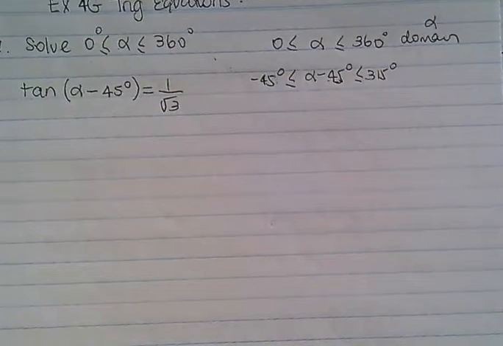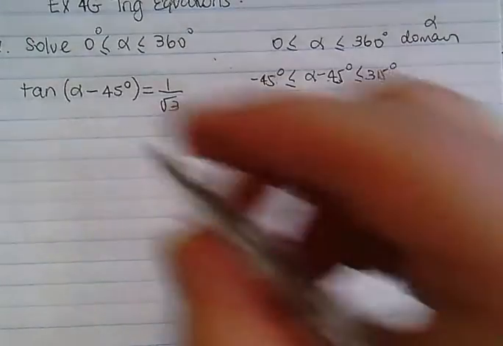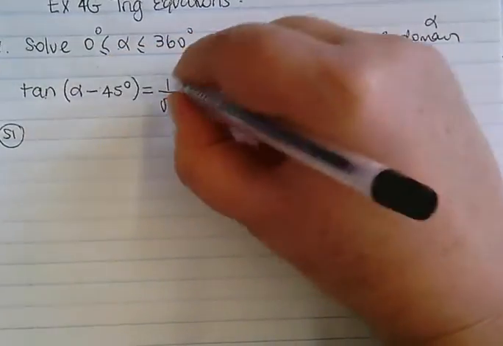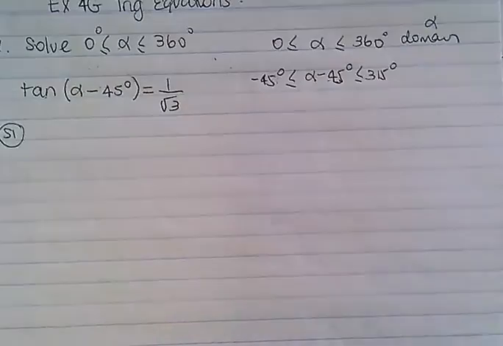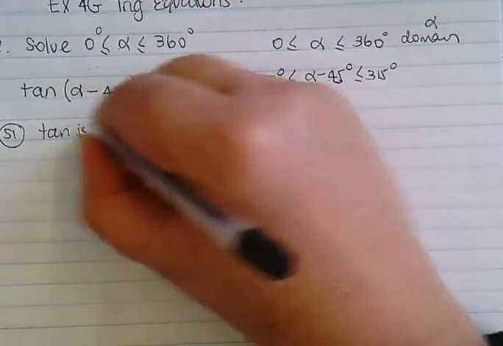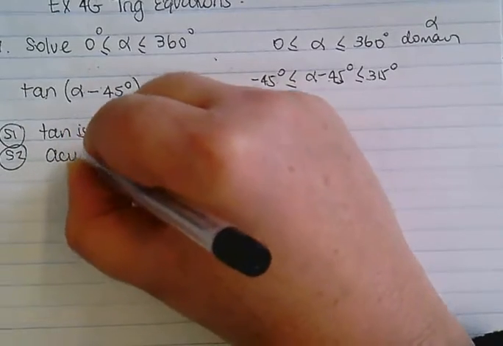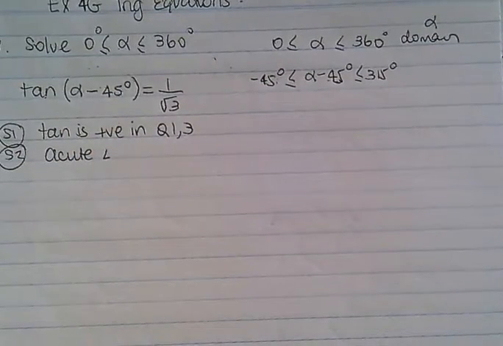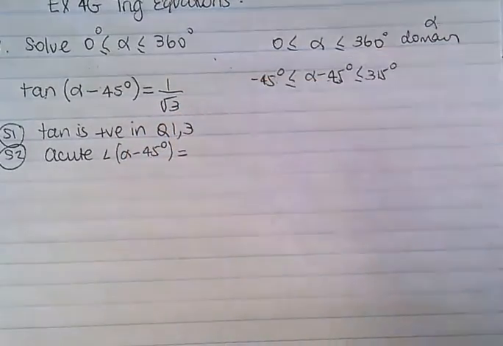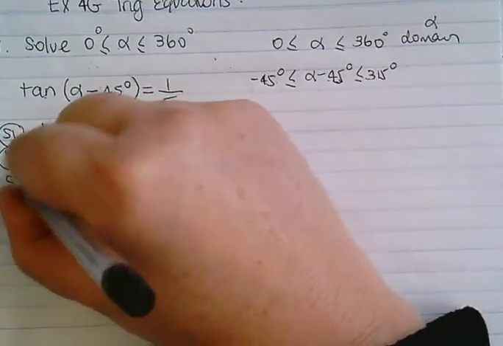So, again, what we were doing yesterday, don't worry that this says alpha minus 45. Let's just follow the rest of the steps. Just pretend that this is tan of that equals 1 on root 3. All right, first step, which quadrants? Look at the 1 on root 3. Is it positive or negative? So tan is positive in quadrants 1 and 3. Step 2 is the acute angle. It's not the acute angle alpha. It's the acute angle alpha minus 45. All right, tan of what is 1 on root 3? Tan of 30.